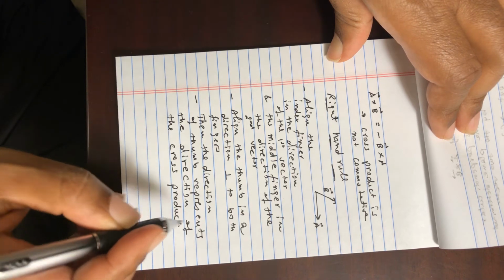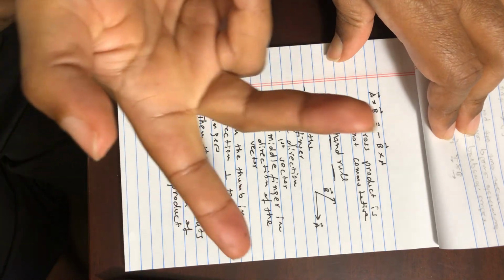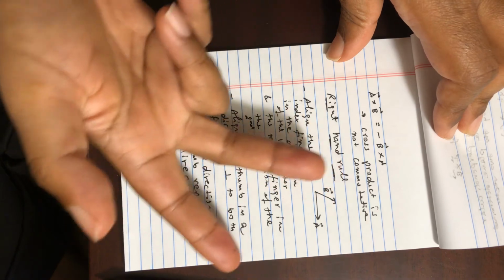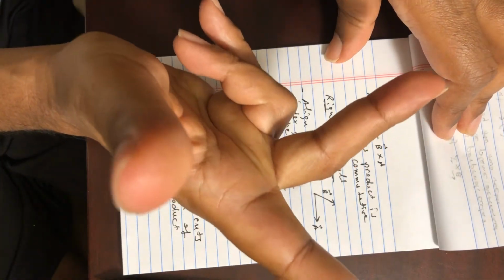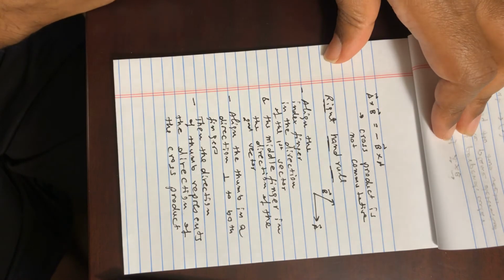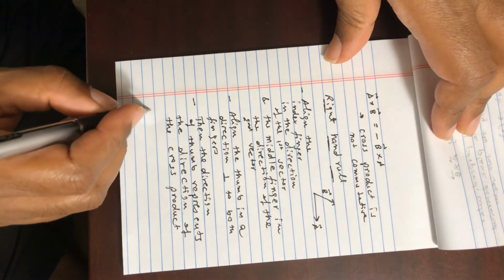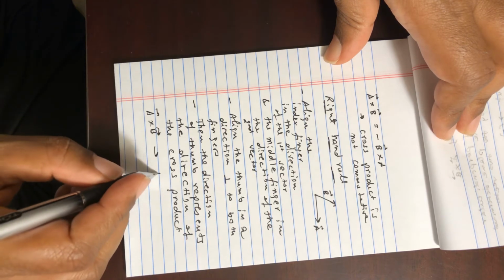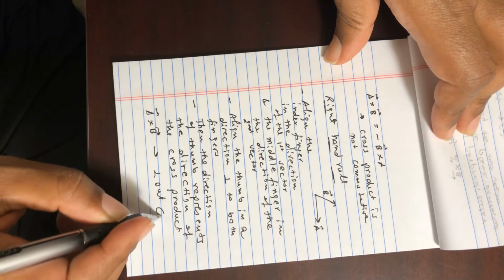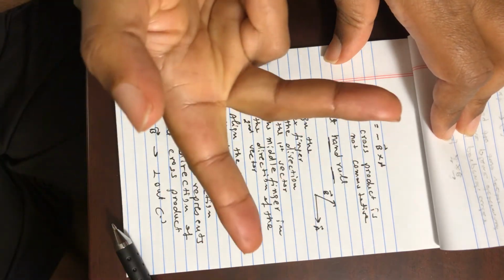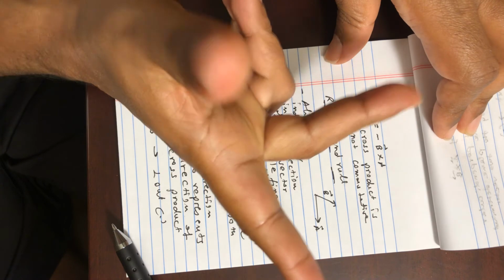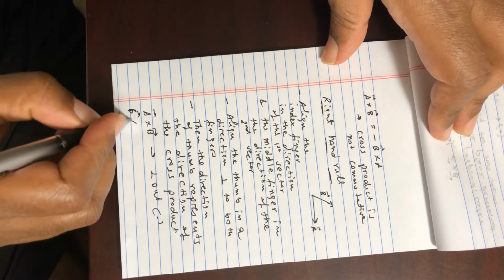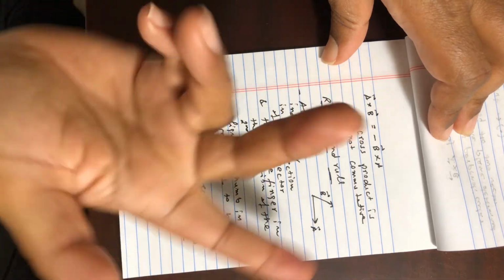Now let's look over here. I align the index finger in the direction of A and the middle finger in the direction of B, and then you see the thumb points up. So if I'm doing A cross B, this will be perpendicularly out. But if I'm doing B cross A, I have to do like this.